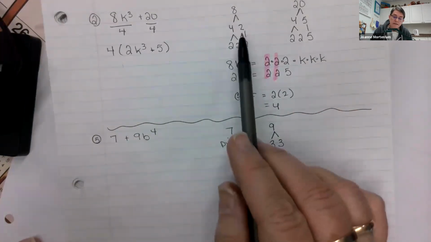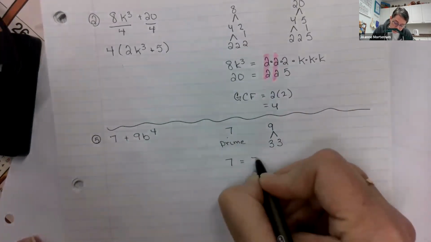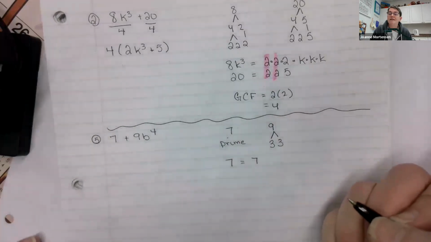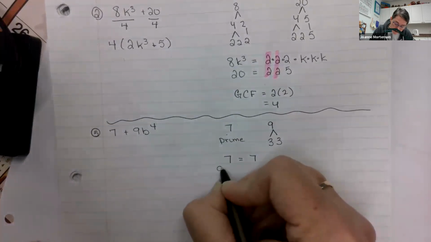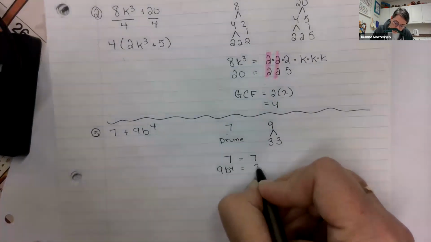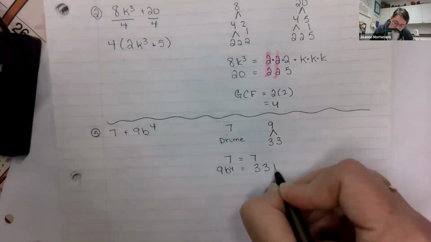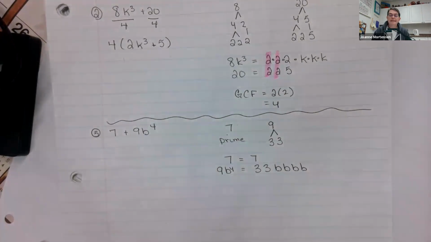So what do I do next? Now I took them and I wrote them. So I'm going to put 7. Right, it already looks silly, but that's okay. And then we got 9b to the 4th is equal to 3 times 3, 1, 2, 3, 4 b's. Dun, dun, dun.